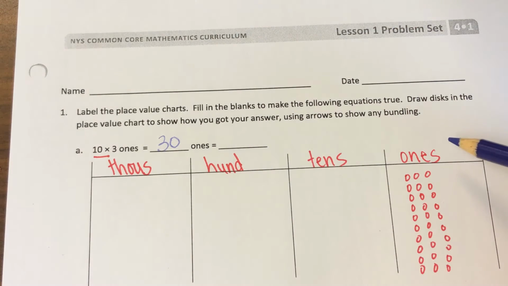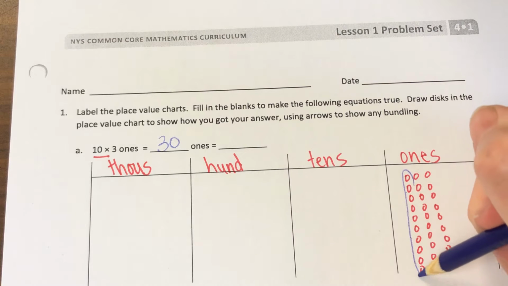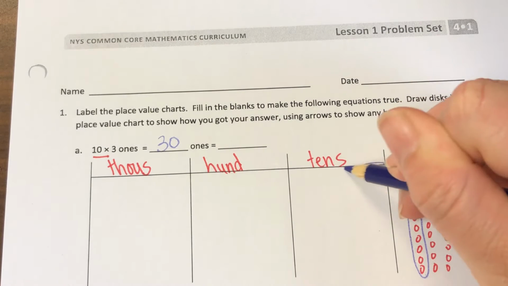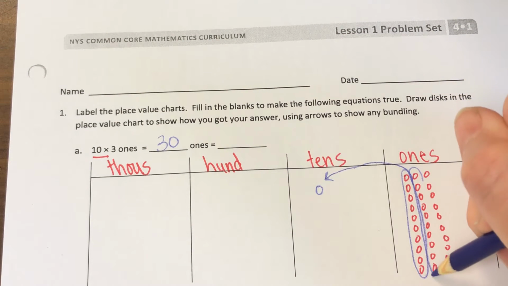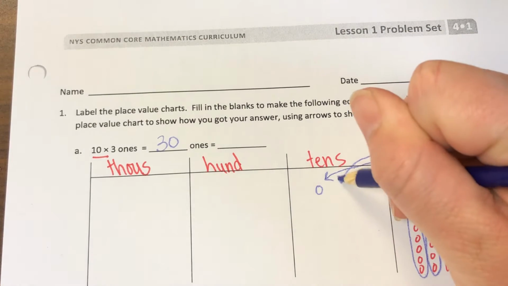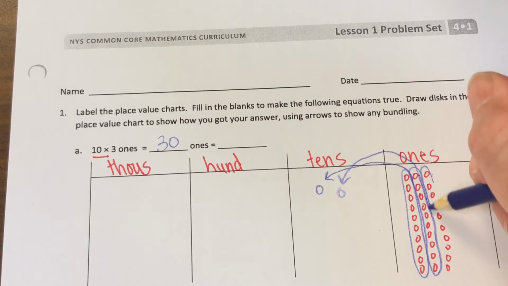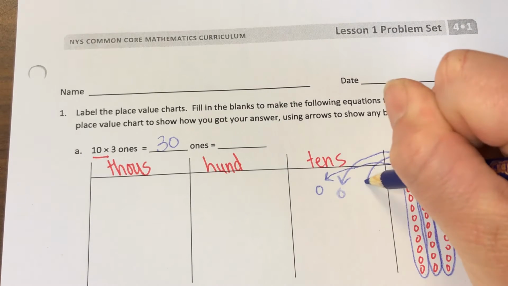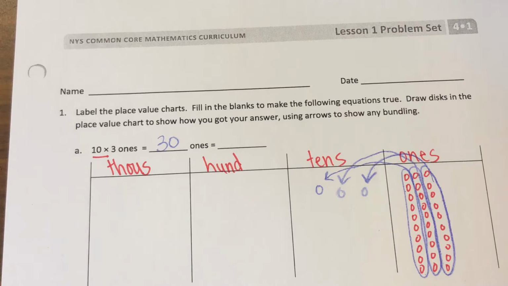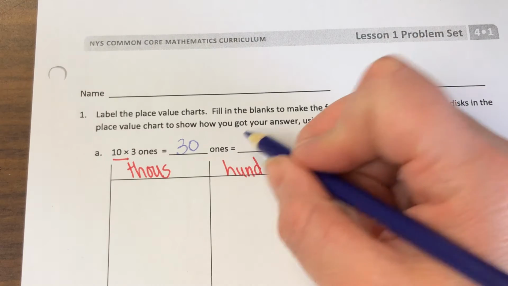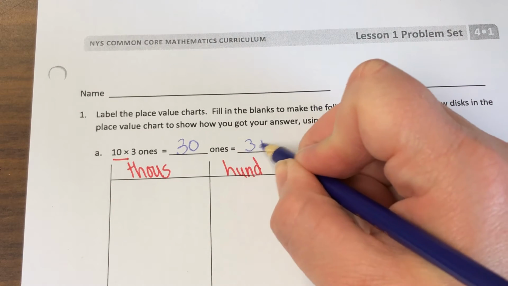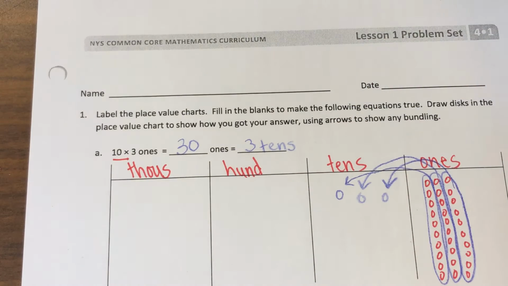So it's 30 ones. So if I take and bundle this 10 together and I move it over here, then I'm going to have a 10. If I bundle this together, move it over here, I'm going to have a 10. If I bundle this one together and move it over here, I'm going to have a 10. So now I have 3 10s. So I can say it equals 3 10s. And that's how I would do that. So this is how you would do number 1.